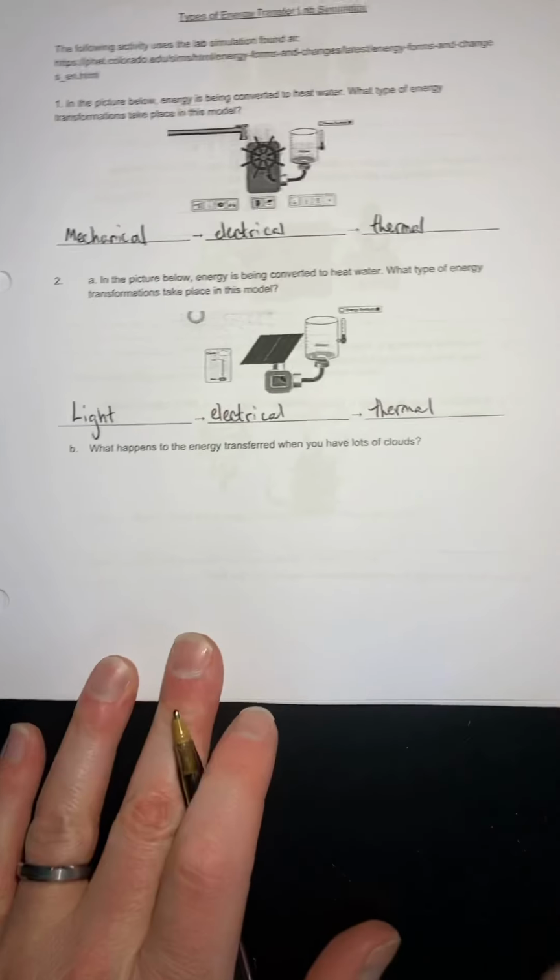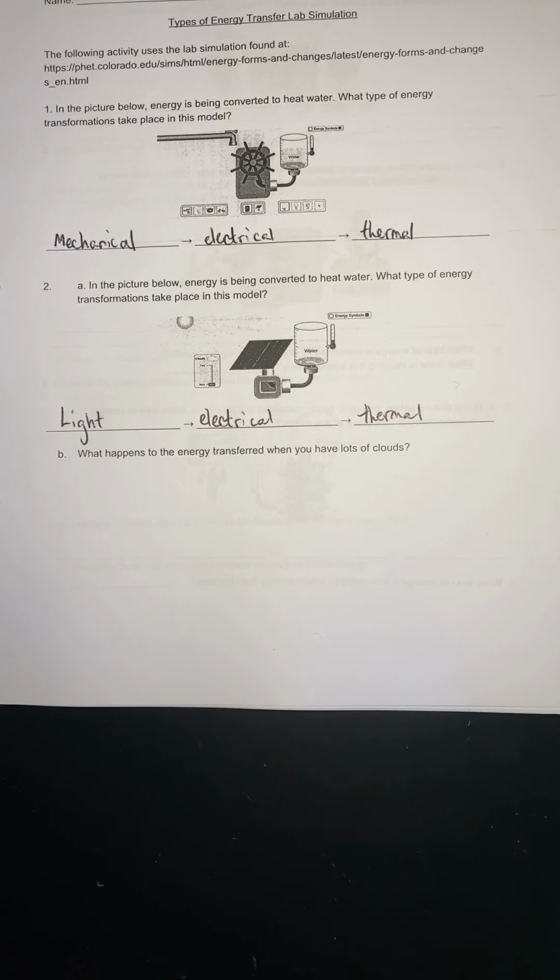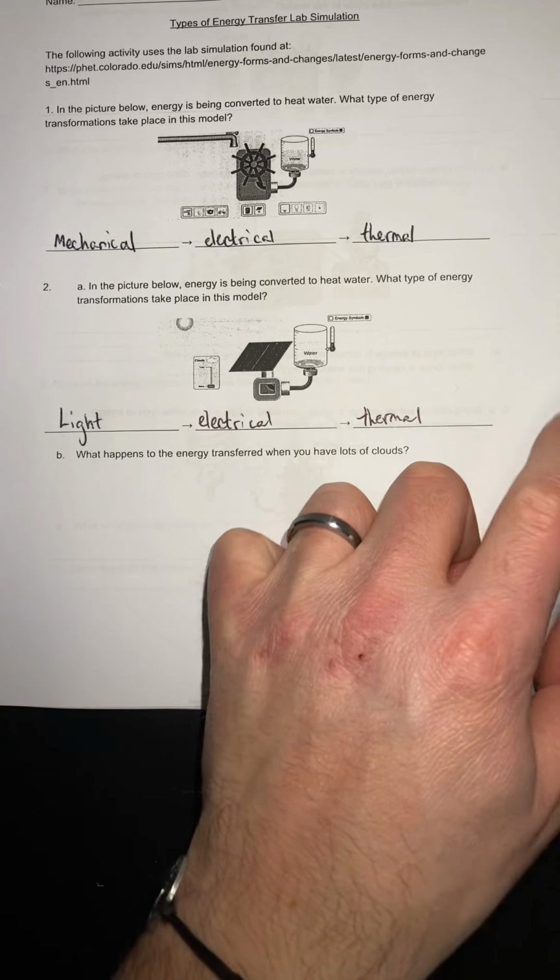And then what happens to the energy transferred when you have lots of clouds? Let's say that we have lots of clouds, like happens a lot of times. What happens to the energy? There's less energy. Not as much of the light energy or the solar energy would be able to get through if you have a cloudy day. That's the problem with solar panels a lot of times. The sun isn't always shining brightly. All right, go ahead and flip to the next page.